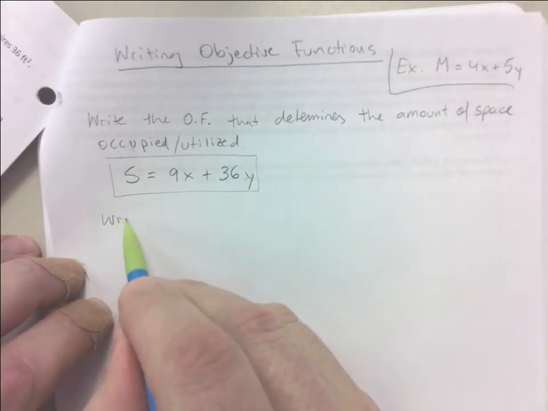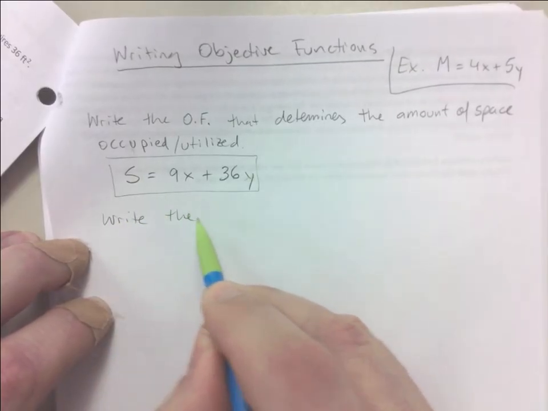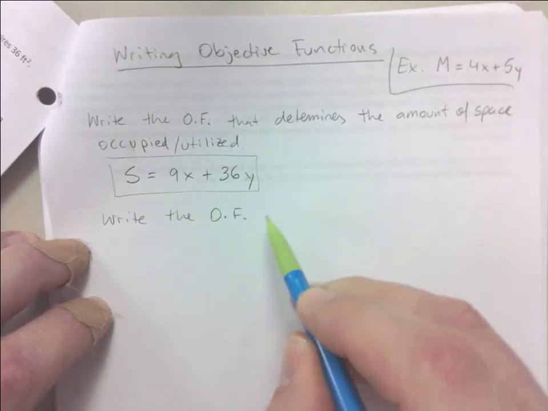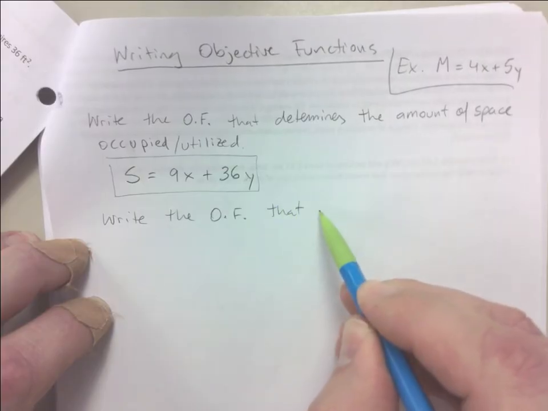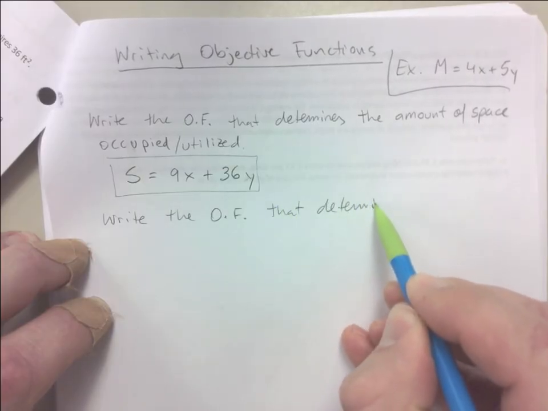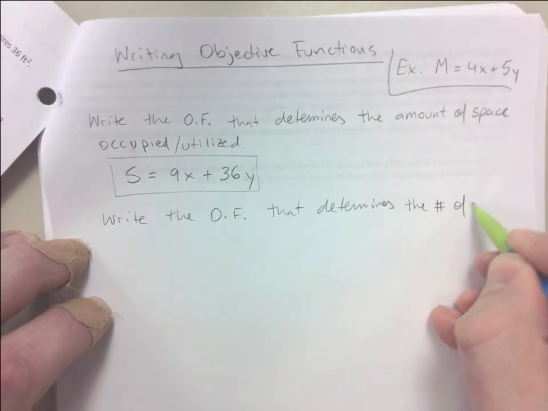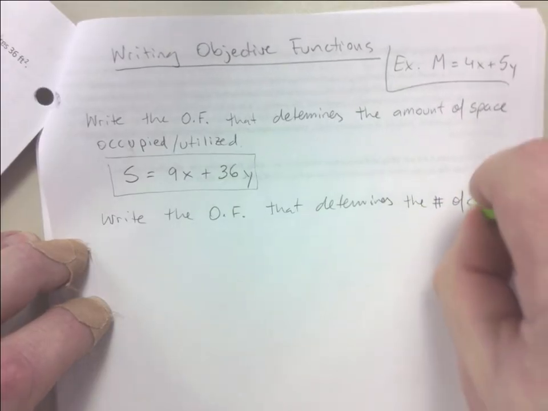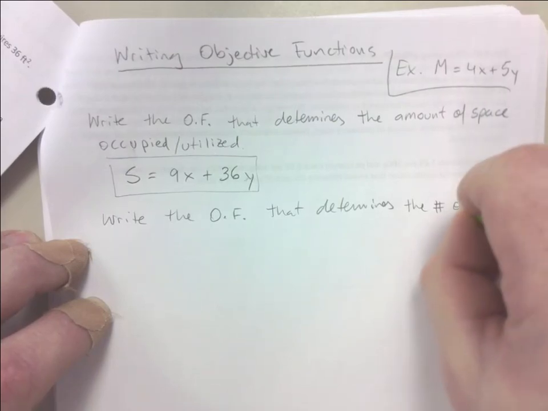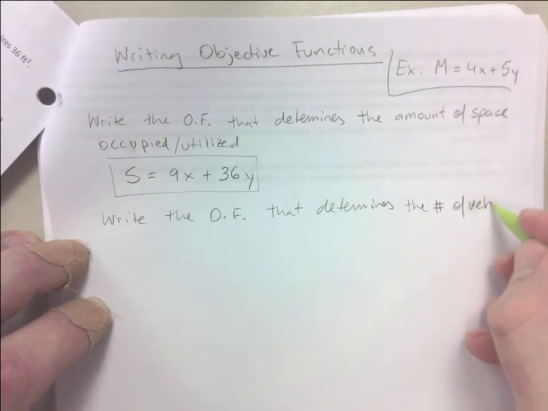I could say write the objective function that determines, let's shorten this, the number of cars, or vehicles, sorry. We got to be specific here, vehicles.